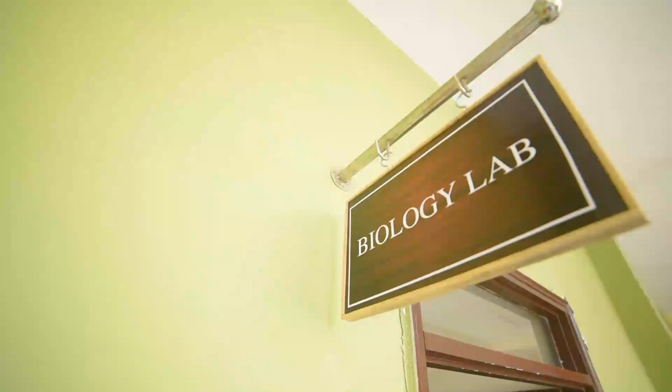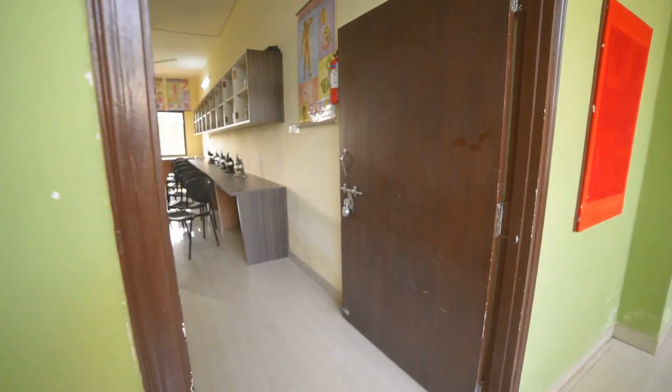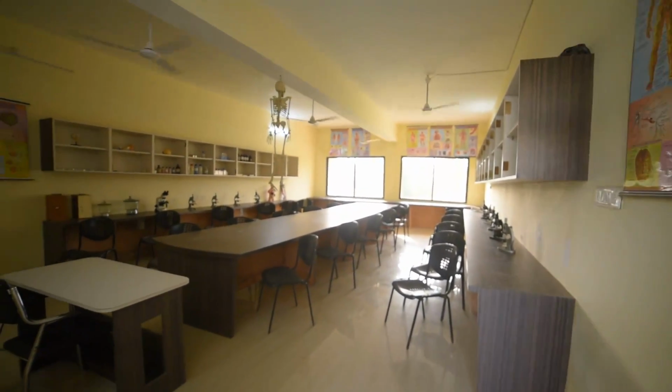Now let us move towards the next lab, that is the biology lab. We have placed many charts here so that it becomes easy for the child to memorize.